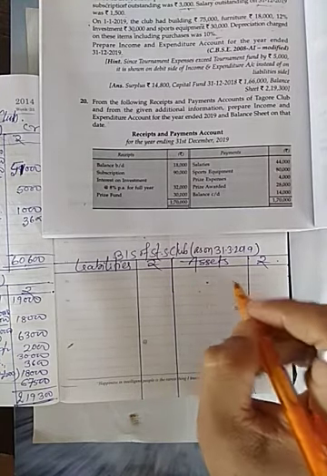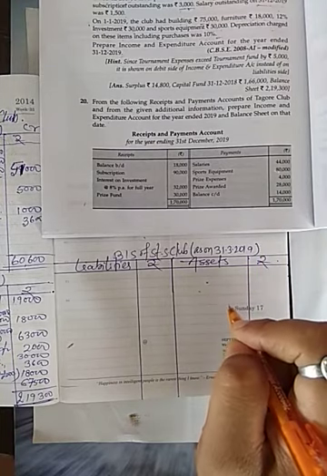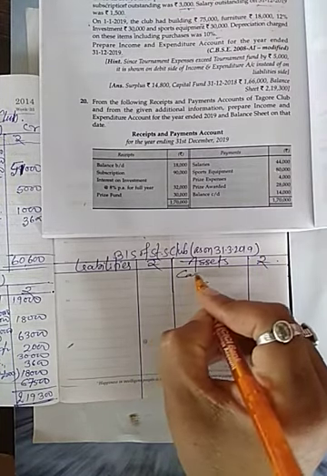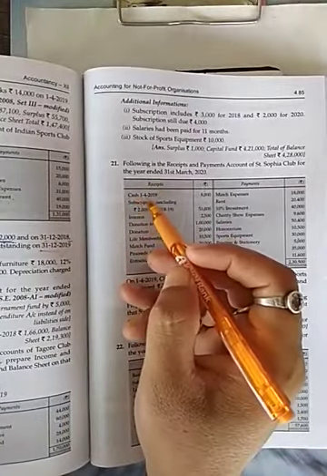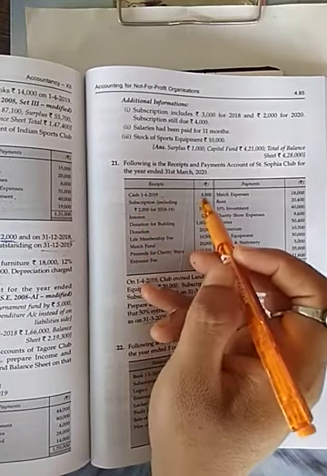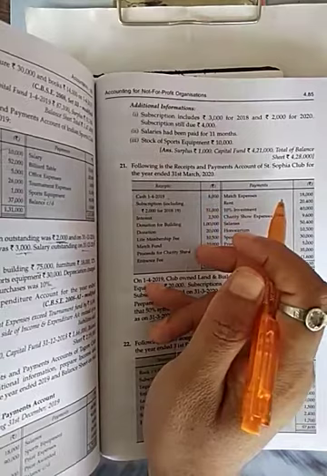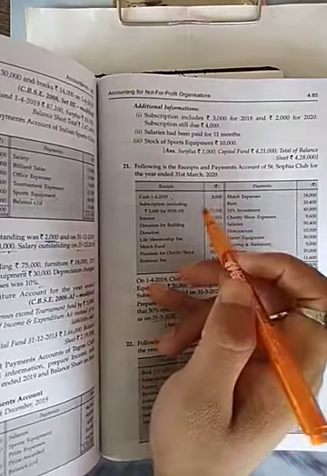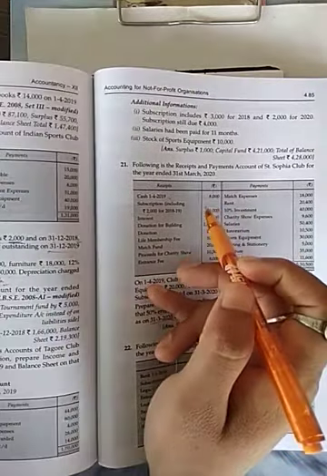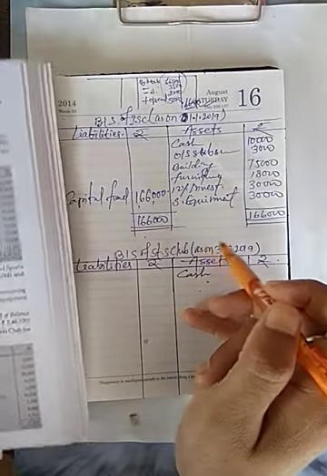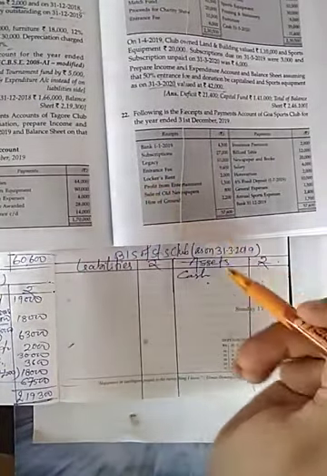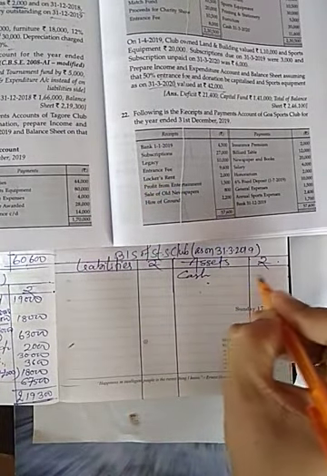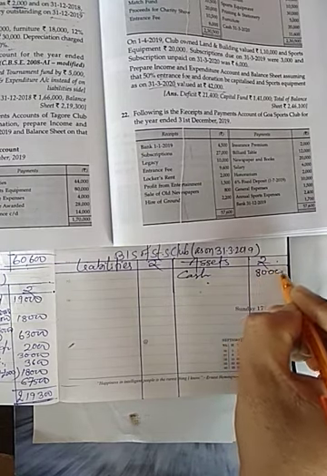This is given on the receipt side of the receipt and payment account, cash. This is given in your question, 1st April 2019. Amount is given 8,000. So I will write cash, 8,000.